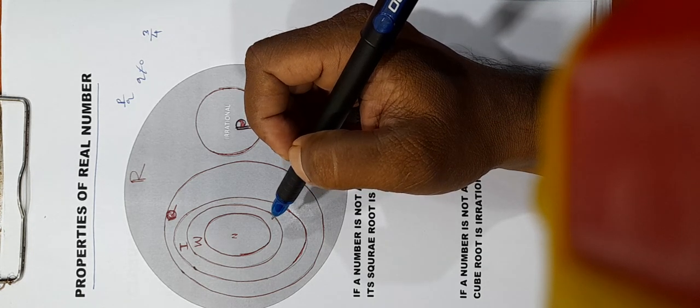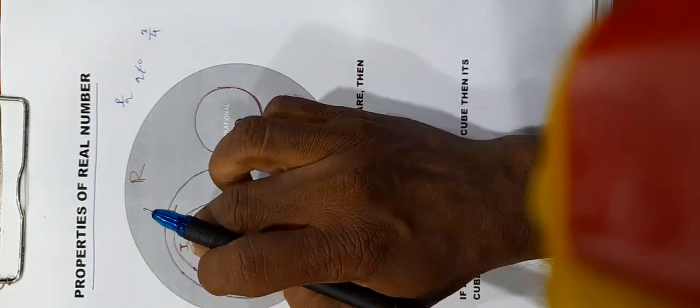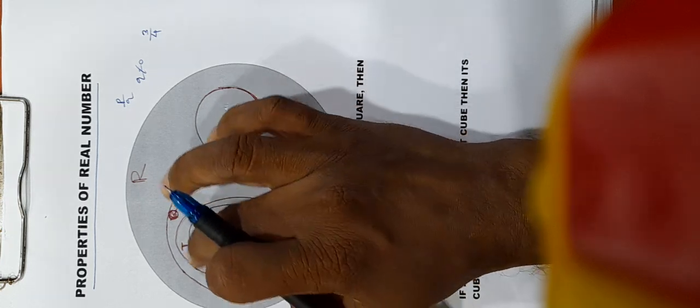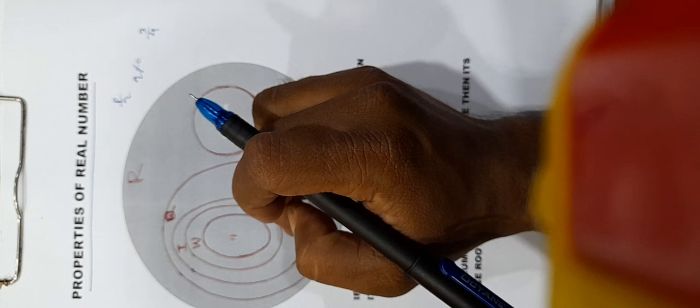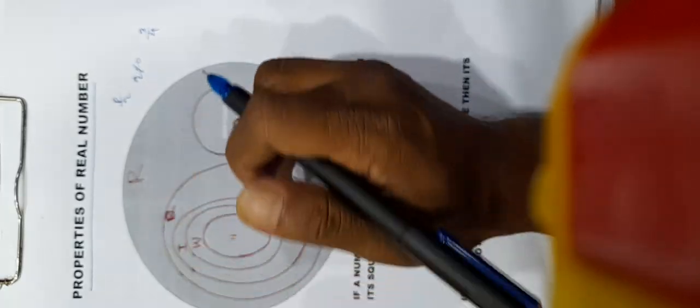Natural numbers together with 0 are called whole numbers. So we see the natural numbers are inside the circle of whole numbers. Again, the whole numbers together with negative numbers are called integers. So you find all the whole numbers inside the integers.